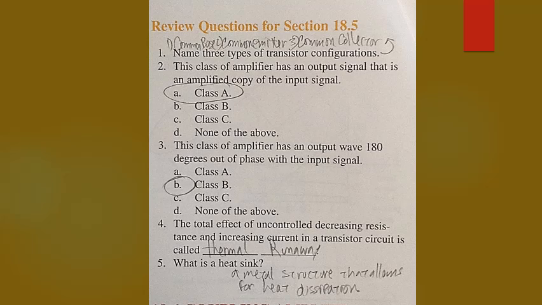Review questions for section 18.5. Name three types of transistor configurations. First is the common base, second is the common emitter, and the third is the common collector. Question 2. This class of amplifier has an output signal that is an amplified copy of the input signal. The answer is class A. Question 3. This class of amplifier has an output wave 180 degrees out of phase with the input signal. The answer is class B.